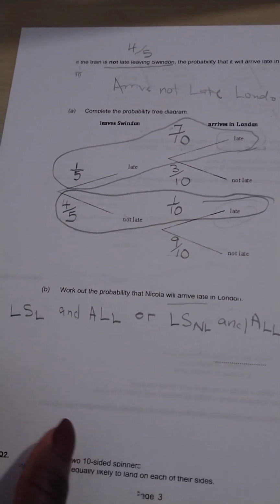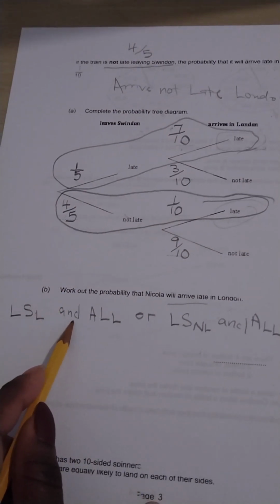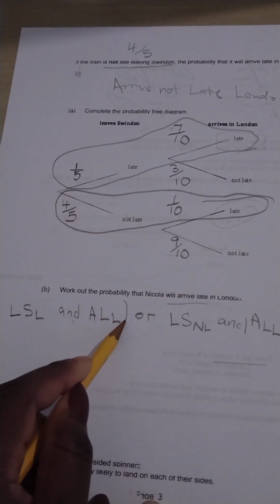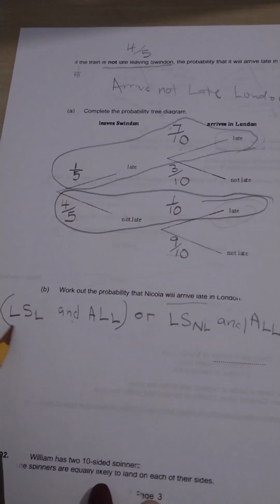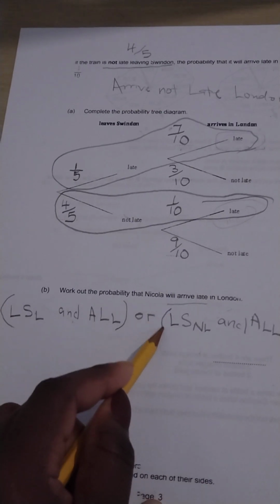So the key thing to remember there is that in both cases you want her arriving late in London. Now, when you deal with probability, and means multiplication. So I'm going to introduce a bracket there, and I'm going to introduce a bracket here.